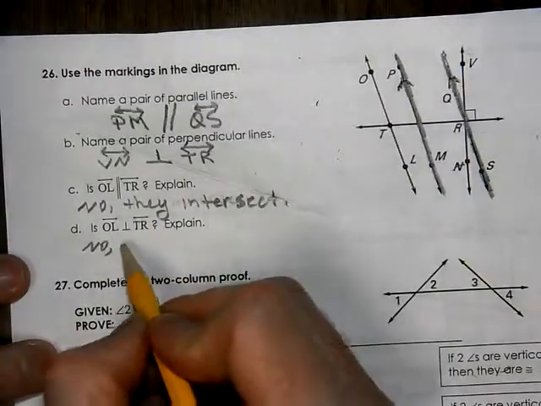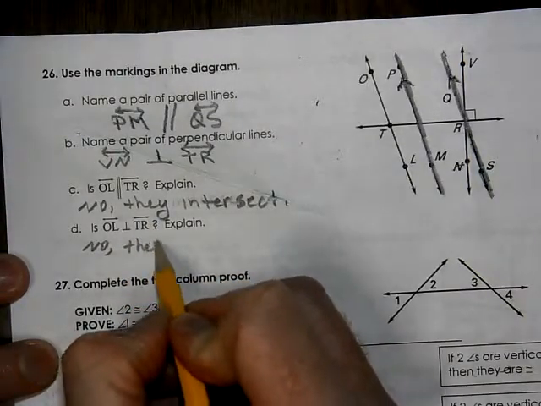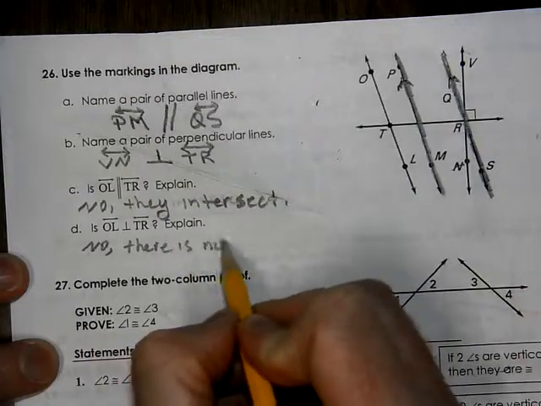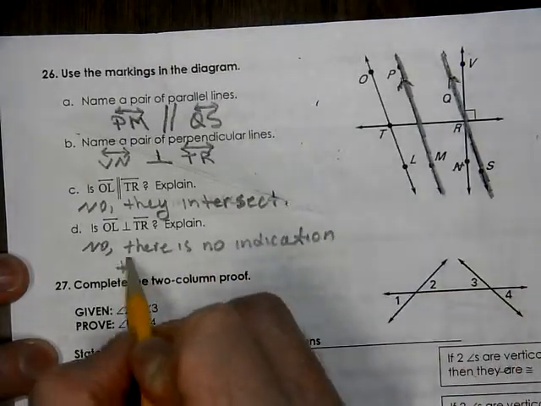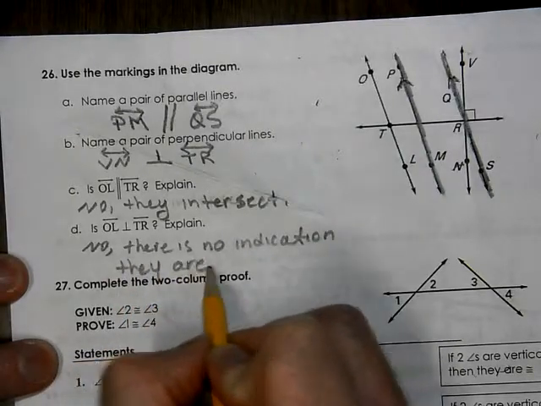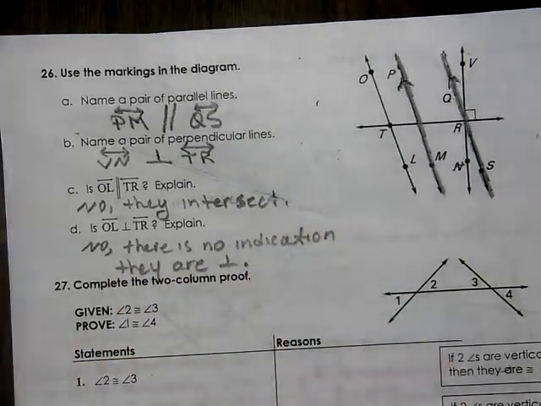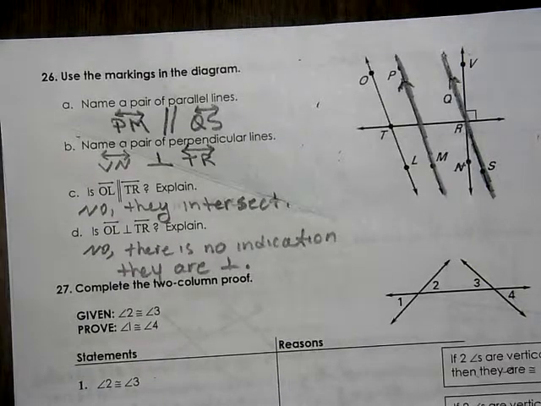There is no indication they are perpendicular.